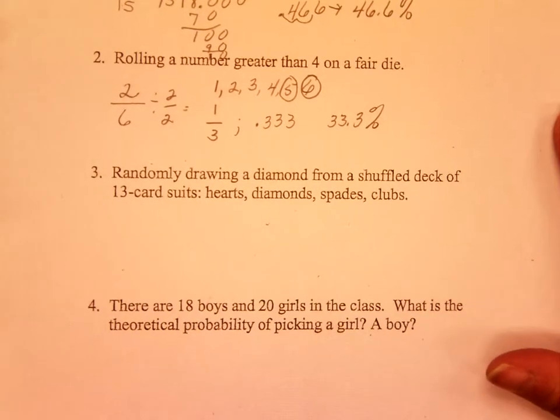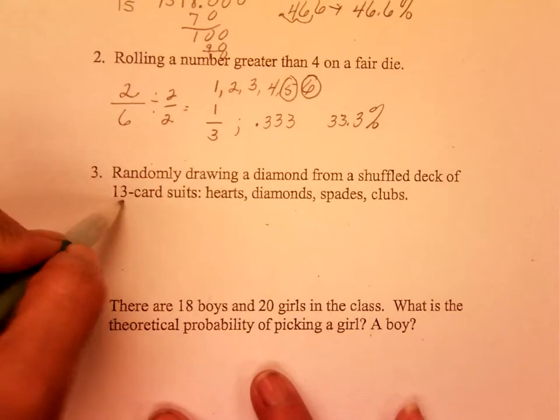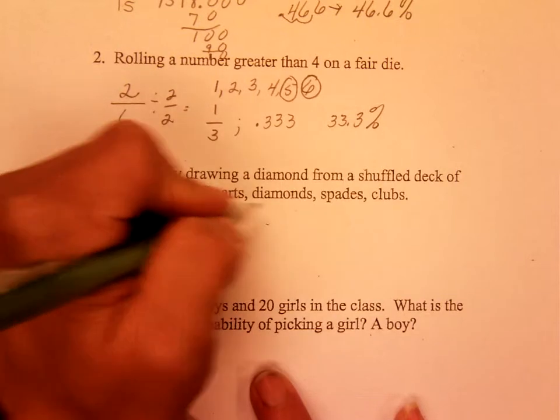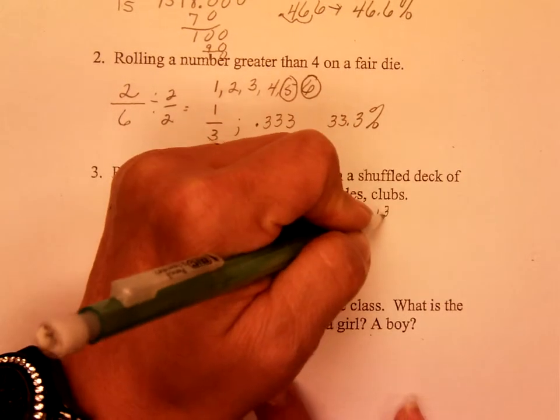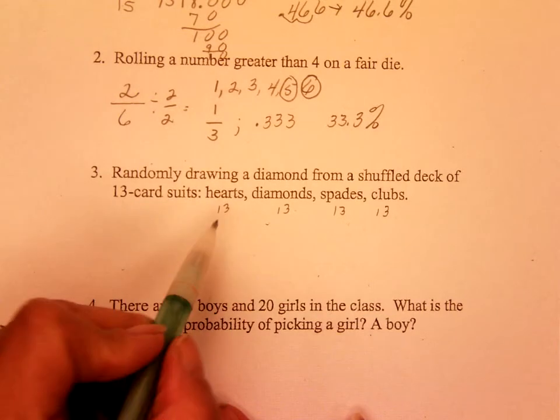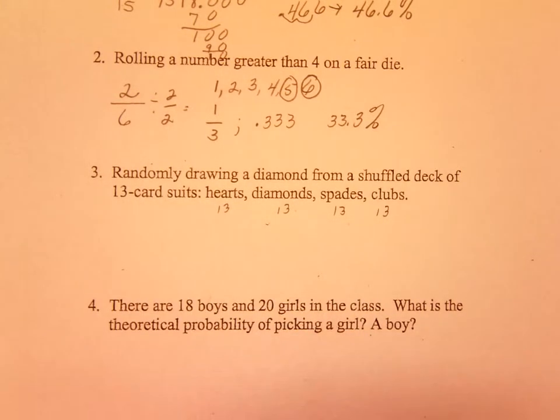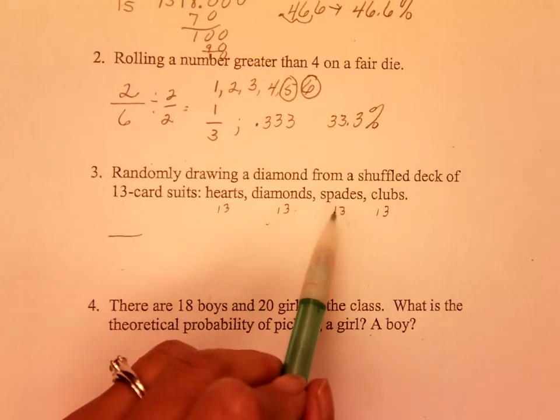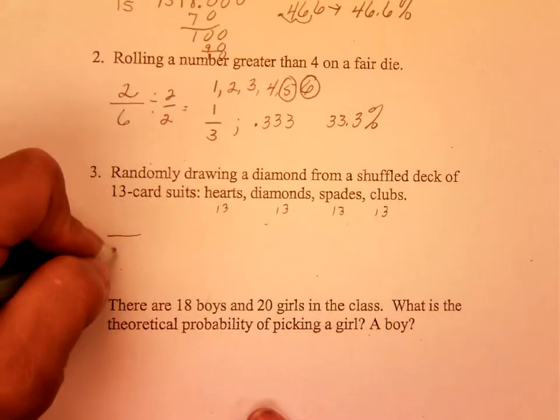Okay, number 3 and 4. So number 3 says randomly drawing a diamond from a shuffled deck of cards. 13 card suits: hearts, diamonds, spades, and clubs. Okay, so there's 2 ways to go about this. So it says here there's 13 diamonds, 13 hearts, 13 spades, and 13 clubs. So what is the total number of cards in a deck of cards? If you add 13 plus 13 plus 13 plus 13, you would get 52.